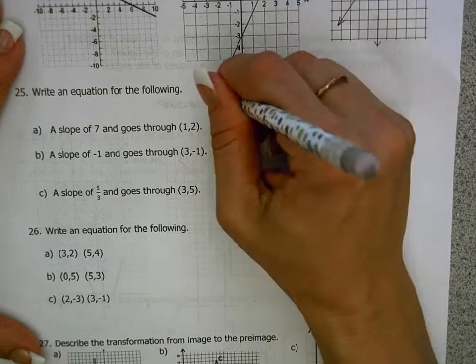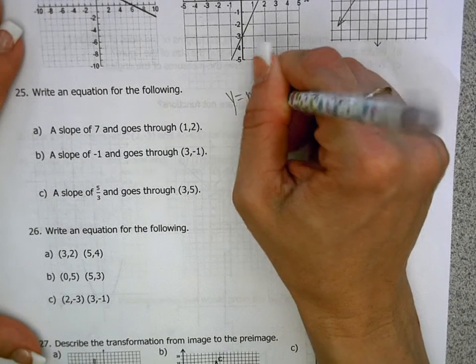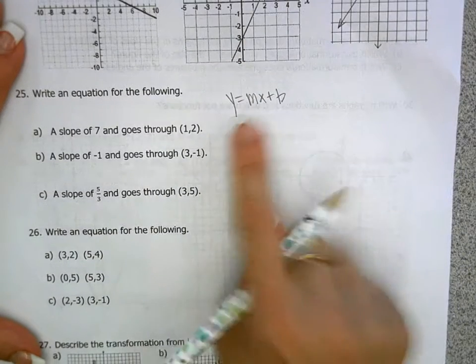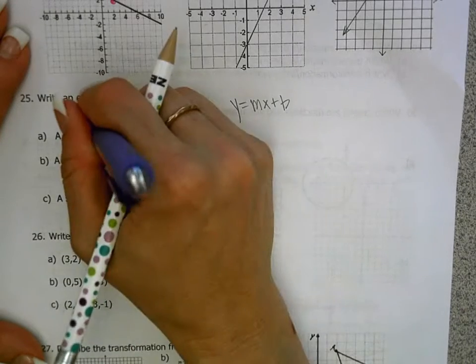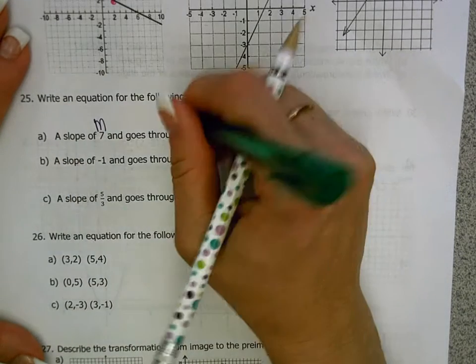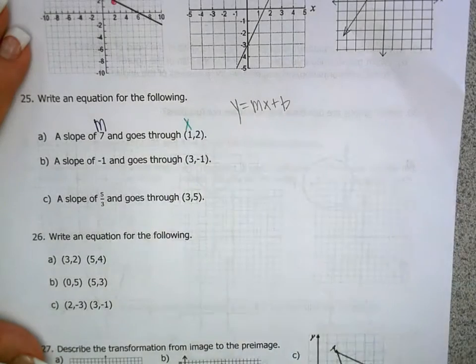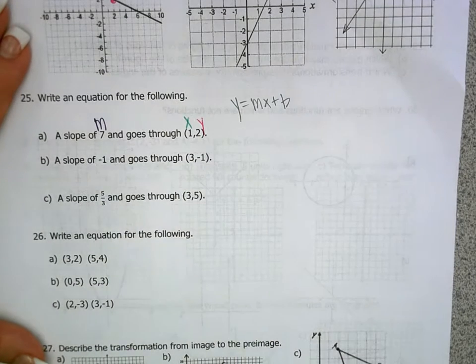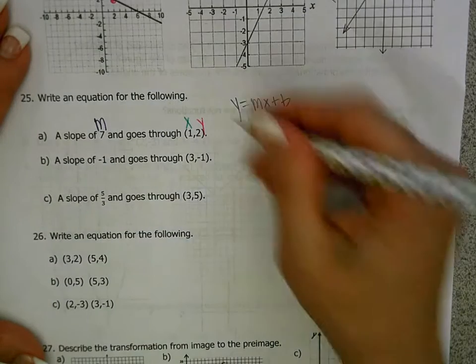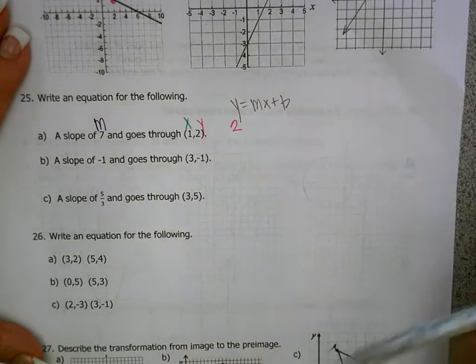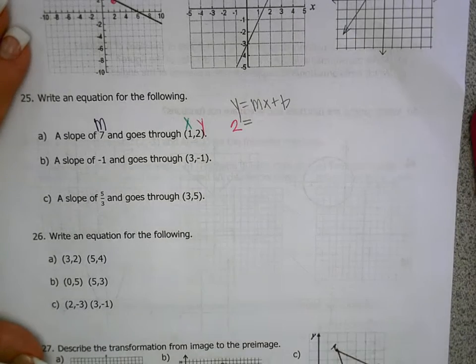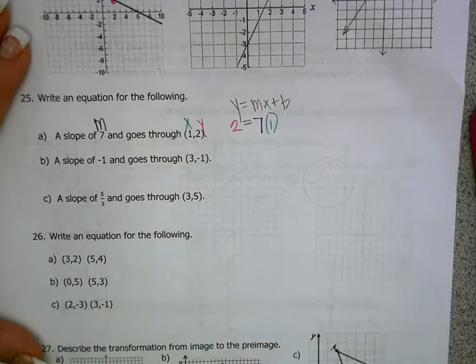If you want to plug into y equals mx plus b, write an equation. You're going to plug in here. So this is your m, this is your x, and this is your y. You would have to plug in to find b. So y, here you would plug in a 2. 2 is equal to your m is 7 times x is 1 plus b.